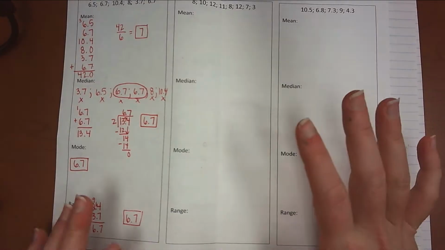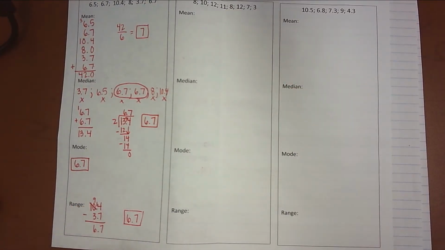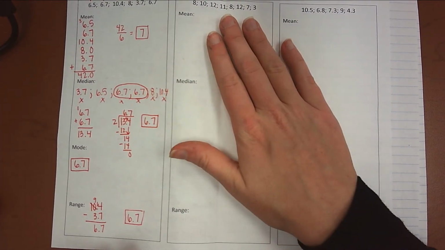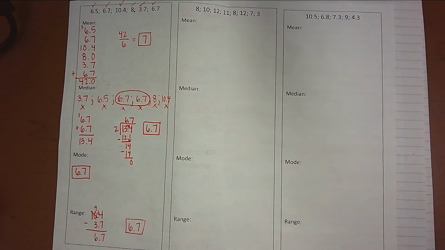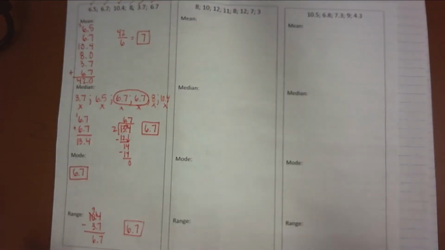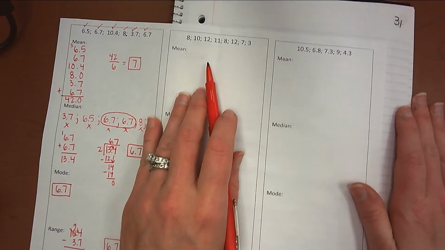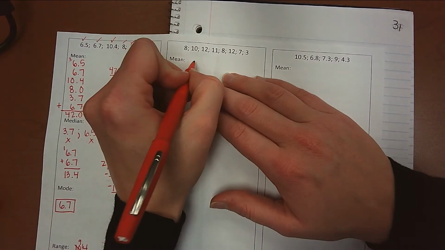On my middle example for mean, median, mode, and range today, we're going to be looking at whole numbers. So this is kind of nice because we don't have to line up our decimals. We're just going to get practice with fluency with mean, median, mode, and range with whole numbers. And so for the mean, remember that we're going to add up all our numbers first.